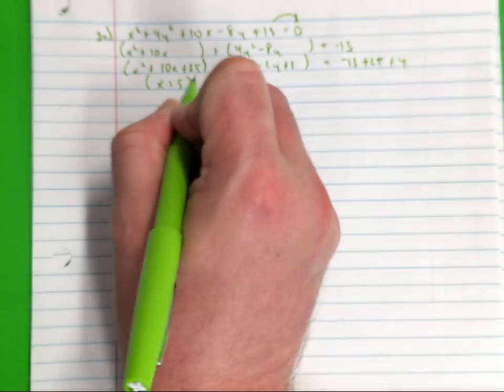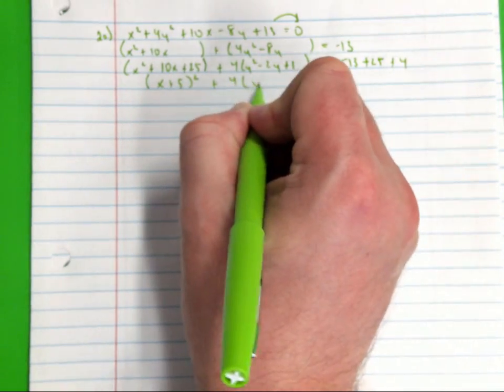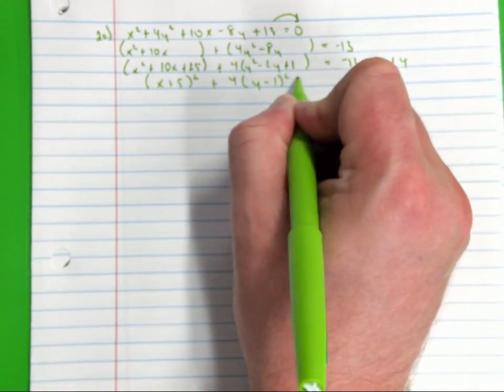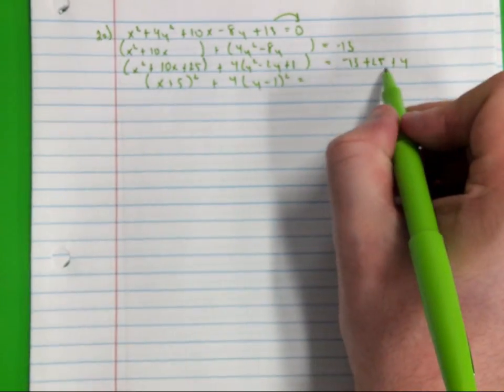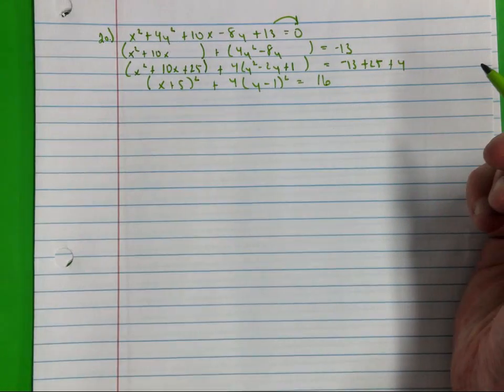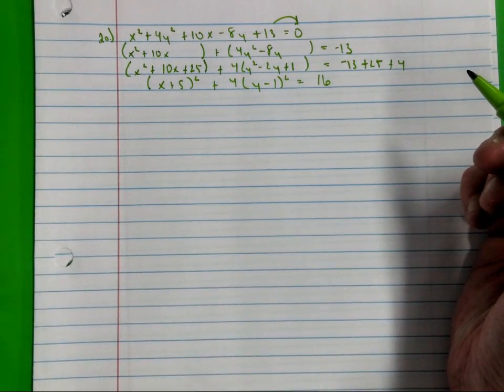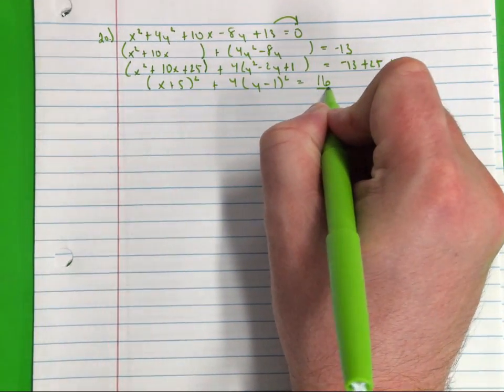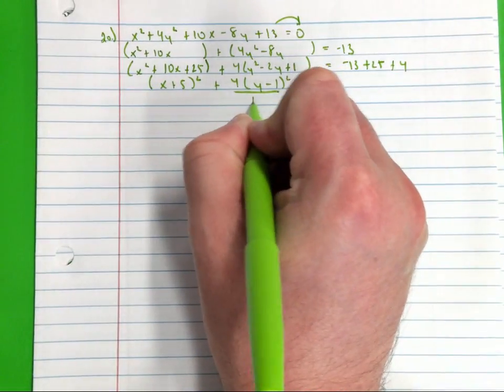(x + 5) squared plus 4(y - 1) squared equals 16. It looks good. Now for a circle we'll be done, but why are we not done here? It's not set equal to what? So I'm going to divide everything by 16.